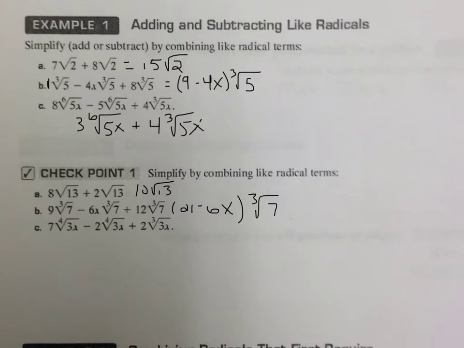And C is 5 times the fourth root of 3x plus 2 times the cube root of 3x. Okay, that's your checkpoint. Let's look at example 2.